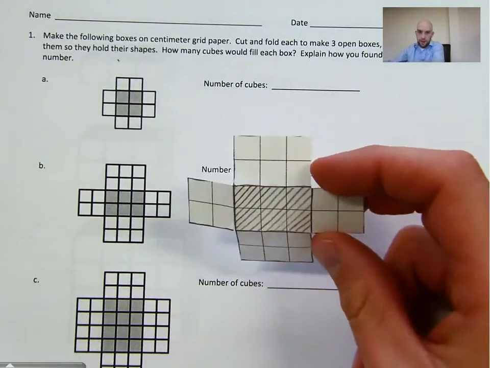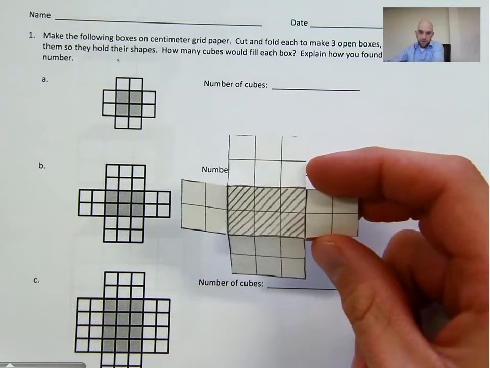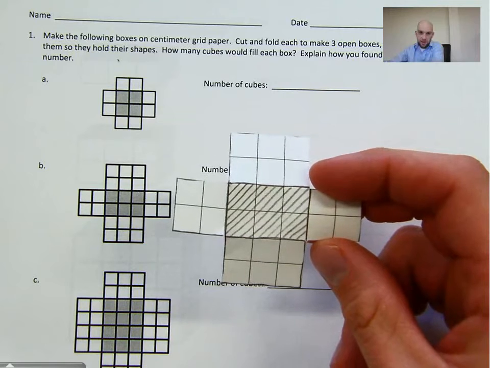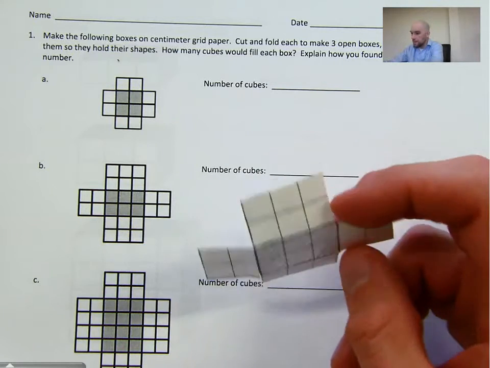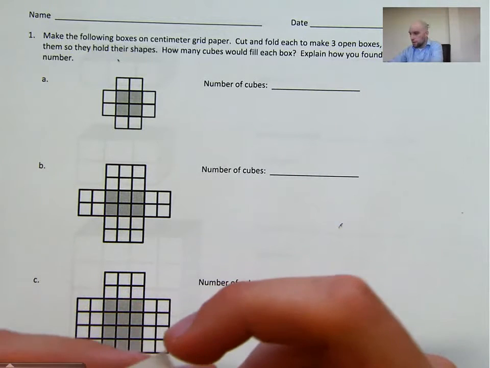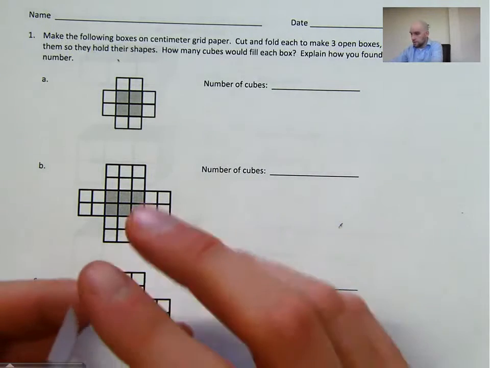And as you see, the bottom of my shape here is 3 by 2. I have 6 square centimeters on the bottom there. But this is going to be 3-dimensional, so we're going to make it not square centimeters, but cubic centimeters.